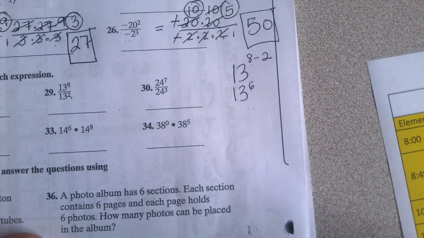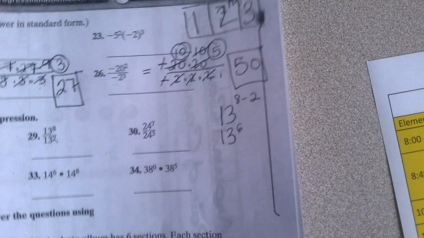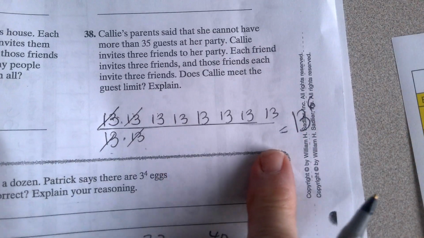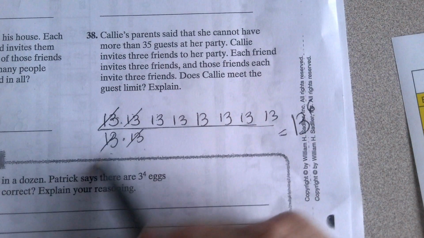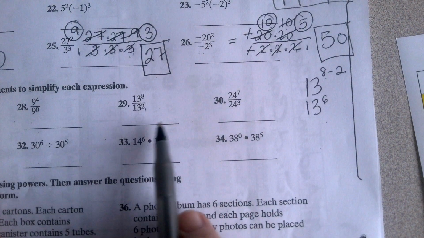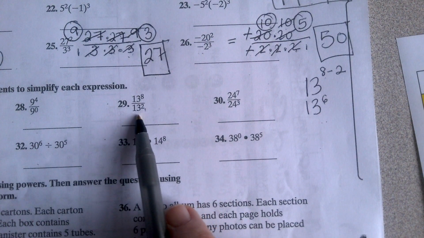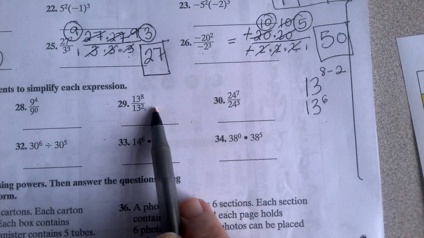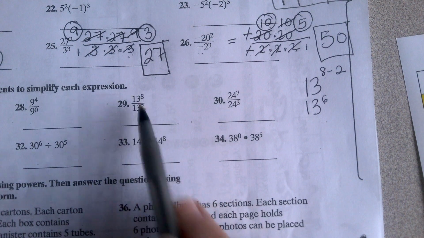Yeah. So I showed you why it works. This is why it works. Because we're essentially canceling out 2 of them, and we have 6 of them left. And in fact, sometimes that's how I look at it. I look at it and say, okay, I see that I'm going to be canceling out 2 of them. How many are going to be left?